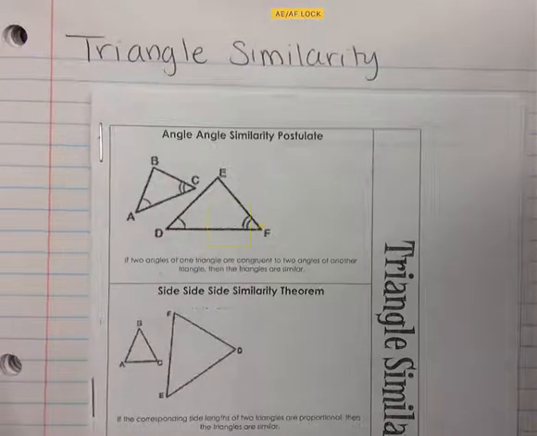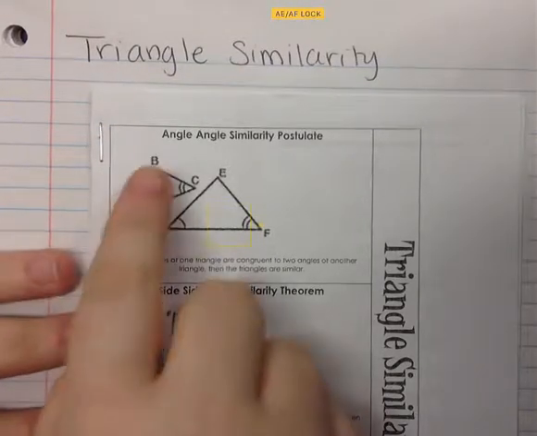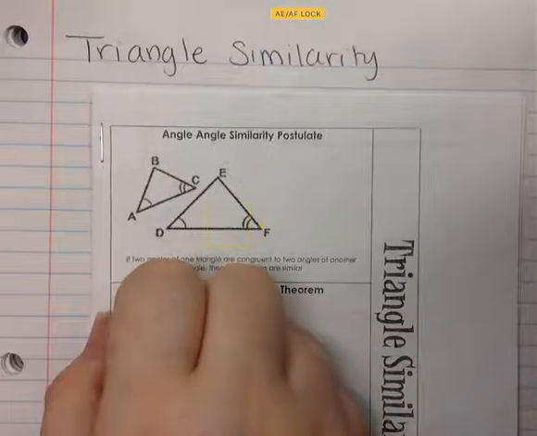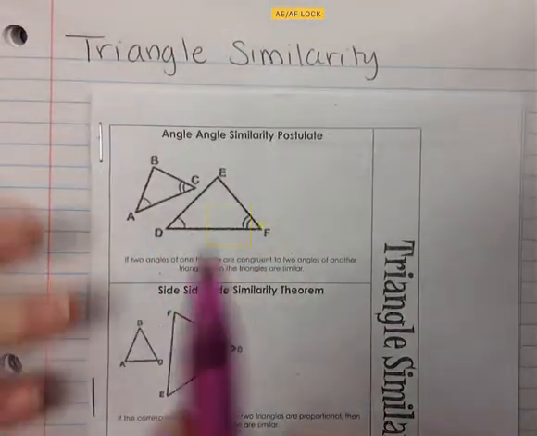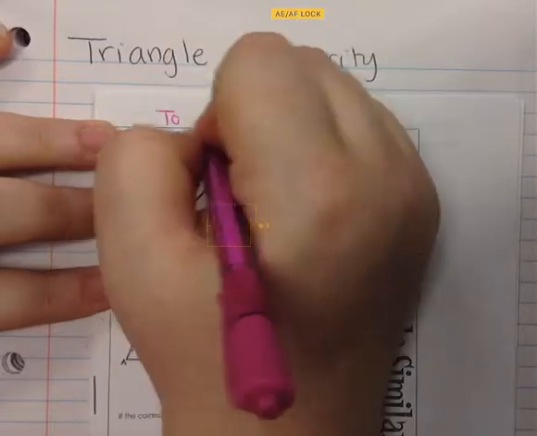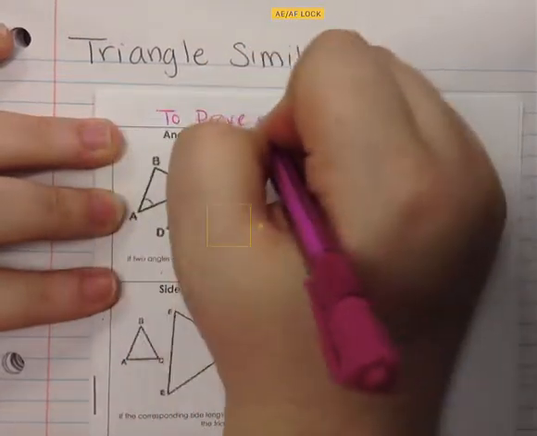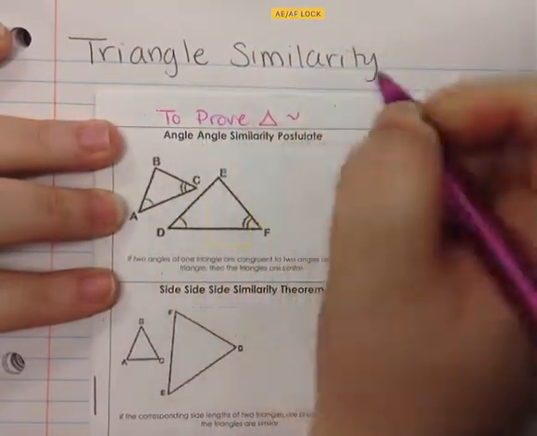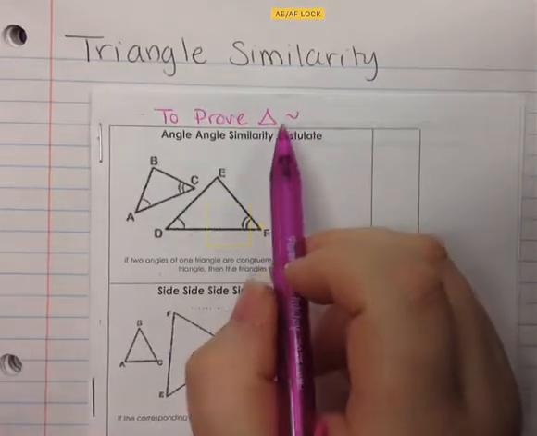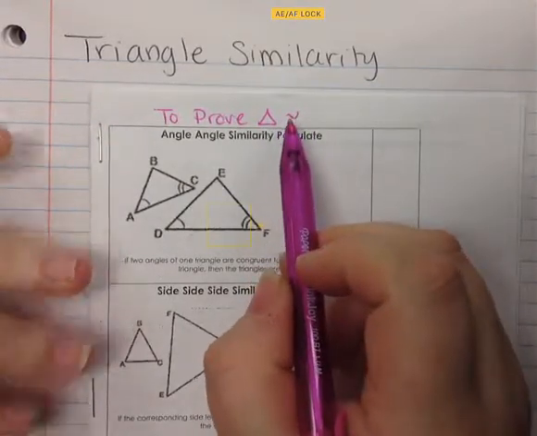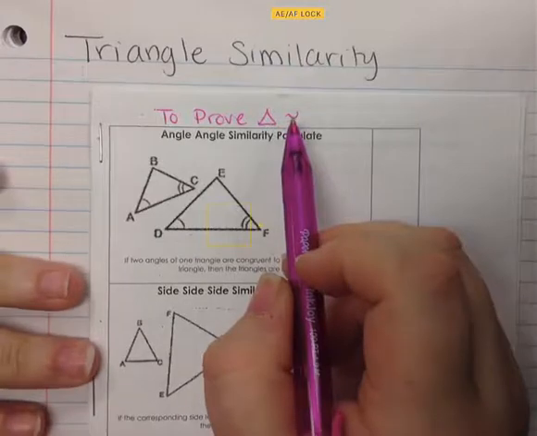This video is on triangle similarity. I'm going to explain how to use triangle similarity to prove that triangles are similar. Notice I'm only using the one squiggle. That means I'm trying to prove them similar, not congruent to each other.